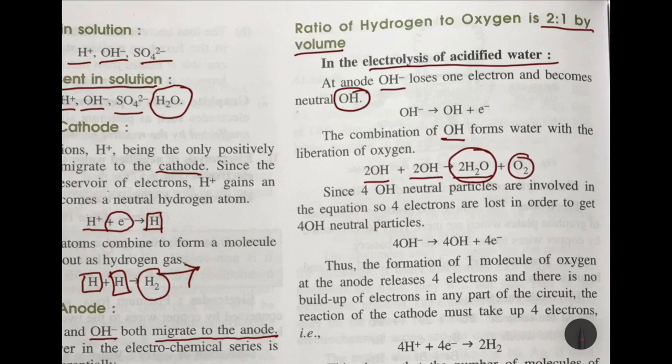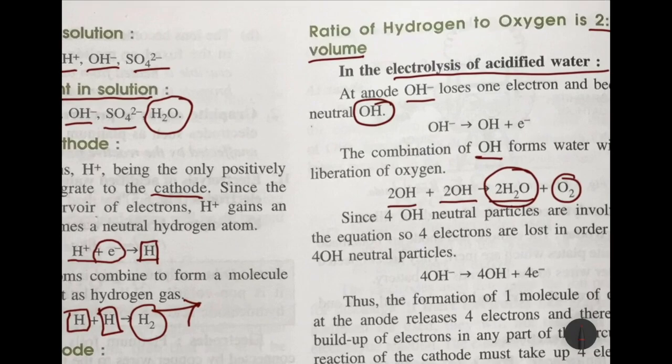Because if we take just one OH plus OH, it is giving us H2O, and 1 is being left alone, oxygen.